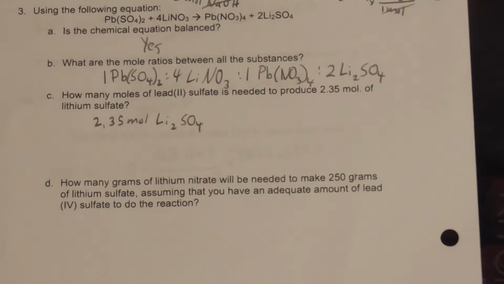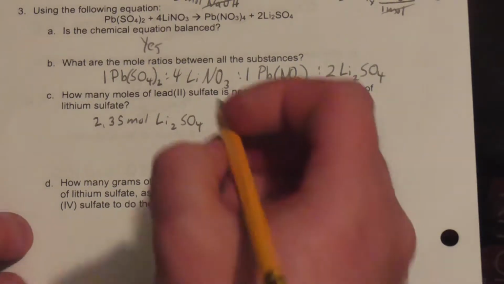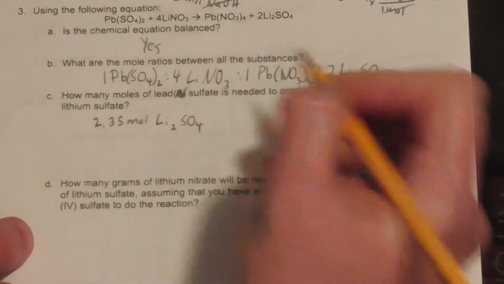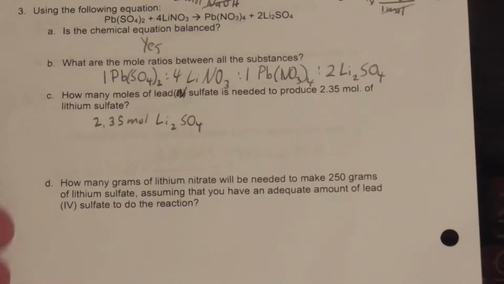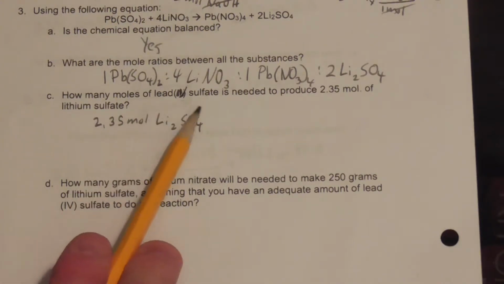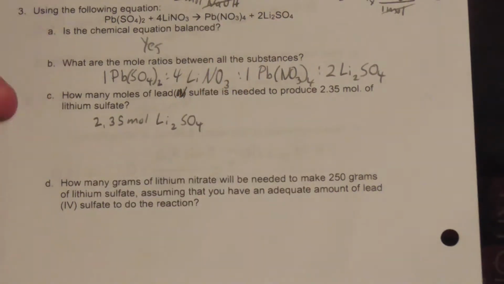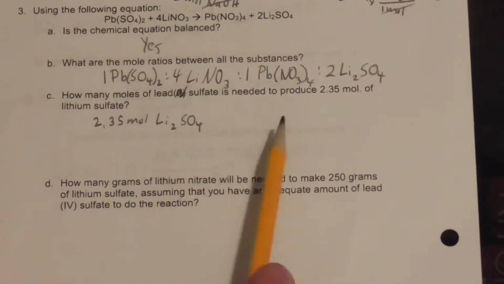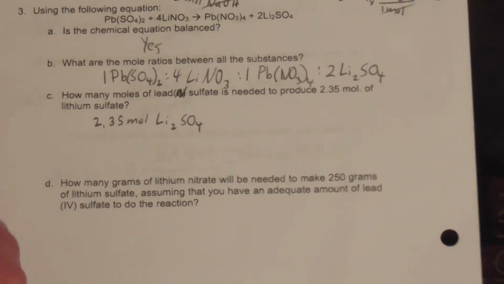And you know what? This is actually written wrong. This should be lead 4 sulfate. There's a need for a correction. But anyway, how many moles of lead 4 sulfate? This is the danger when you get things off the internet. How many moles of lead 4 sulfate are needed to produce 2.35 moles of lithium sulfate?